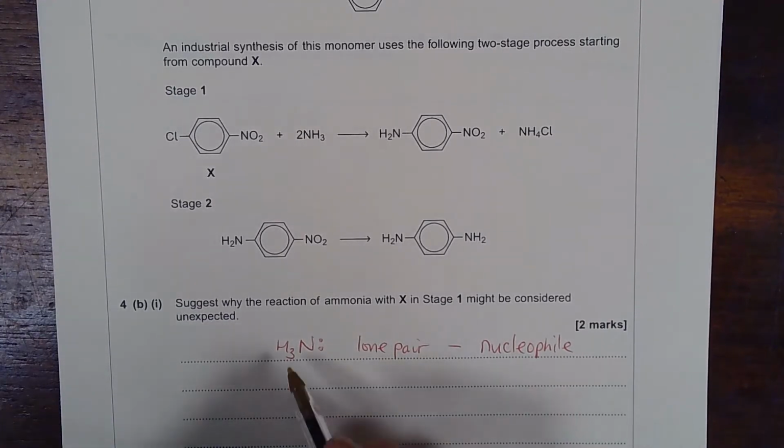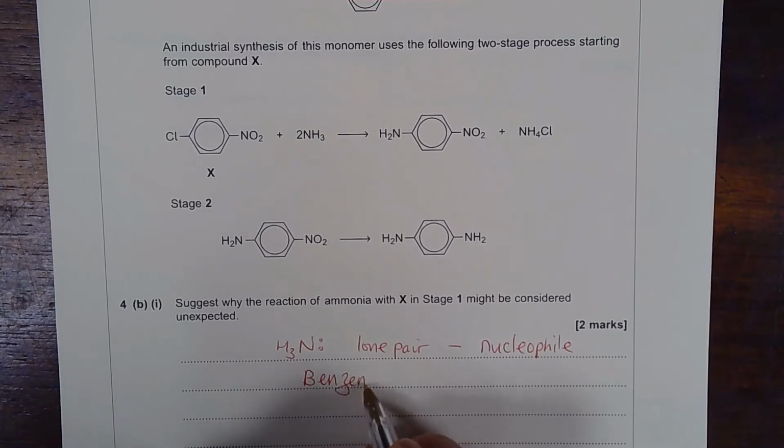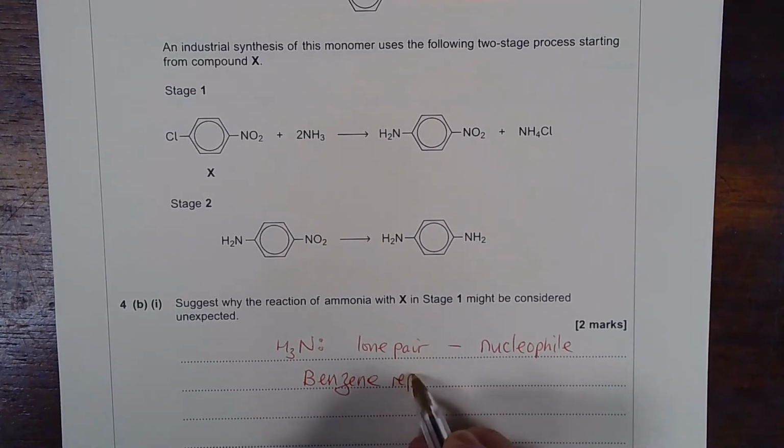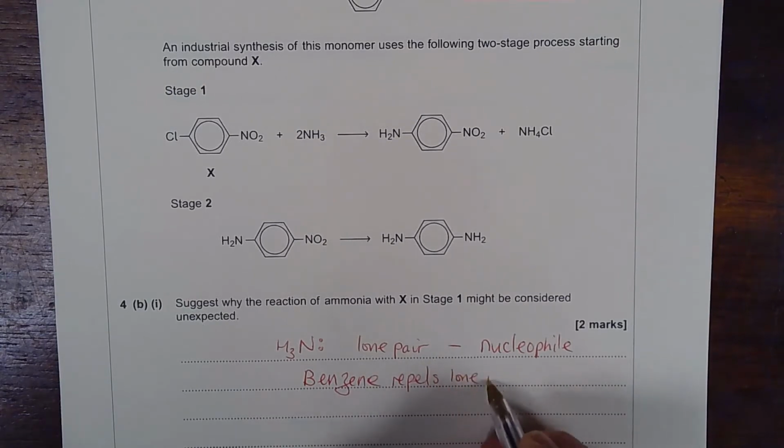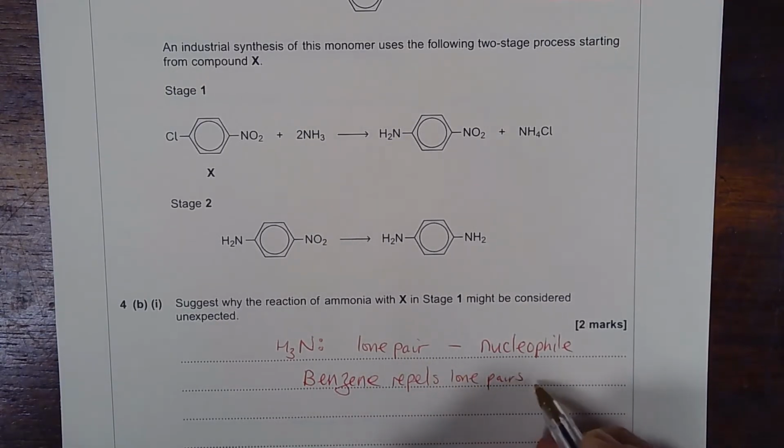So benzene itself would usually repel something with a lone pair of electrons. So something along the lines that benzene will repel a lone pair, or benzene repels lone pairs or nucleophiles would get you the second mark.